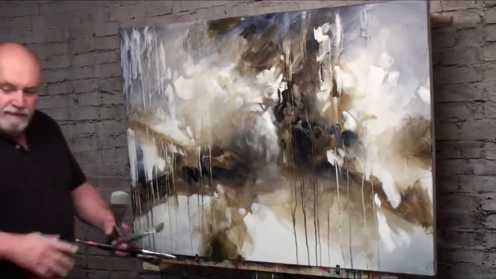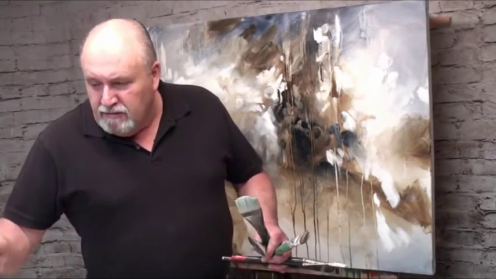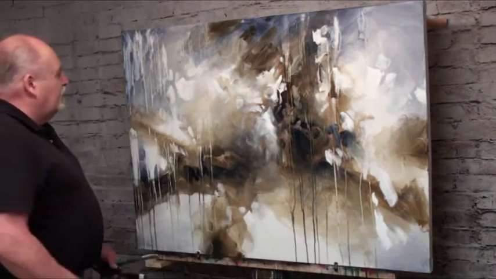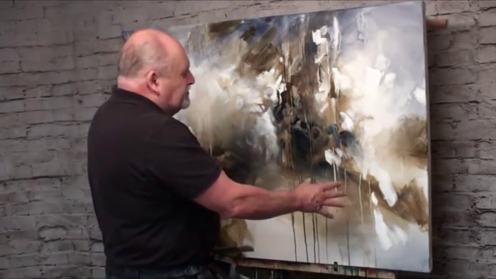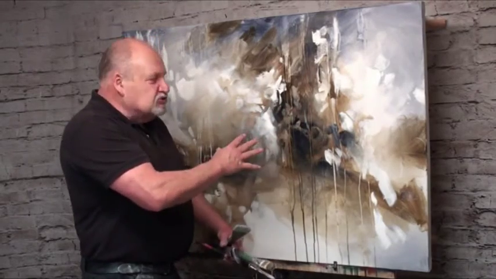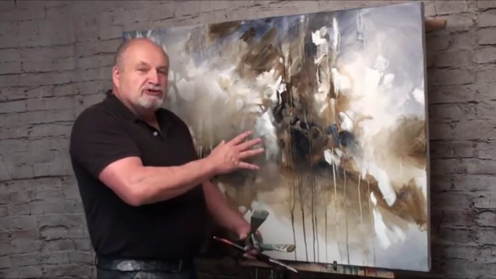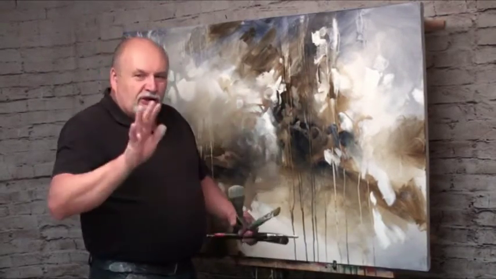Okay, so far we've used raw sienna, burnt umber, titanium white, of course a Payne's gray, and medium. That's all that's on here. There's no color in this to speak of. So anyway, we have a nice solid base in here. We're going to let this dry up. Once this is dry, then I'm going to go ahead and put washes on it, and you'll see how this works. You're going to love it.